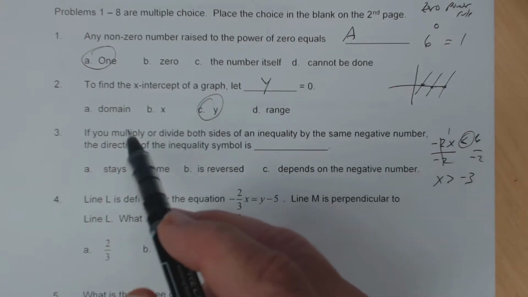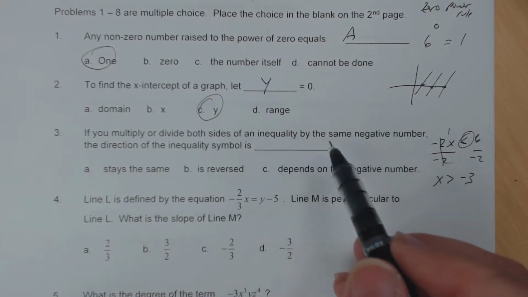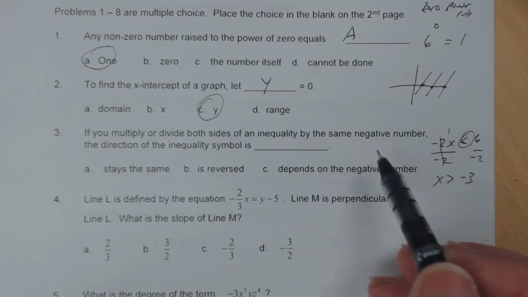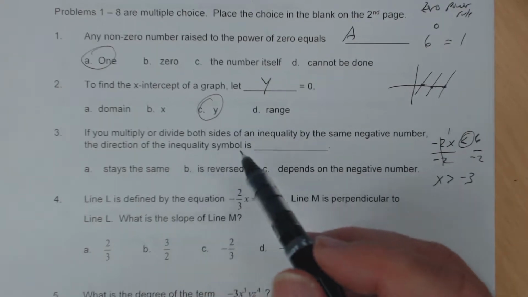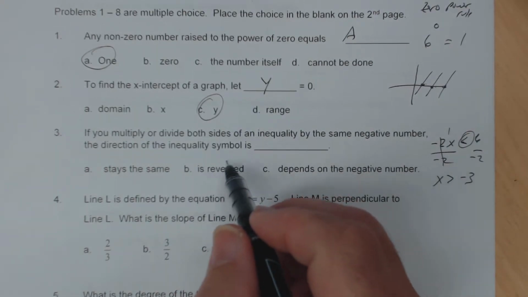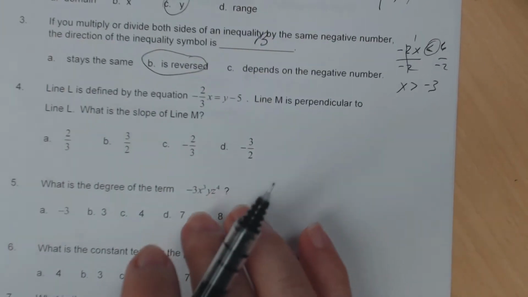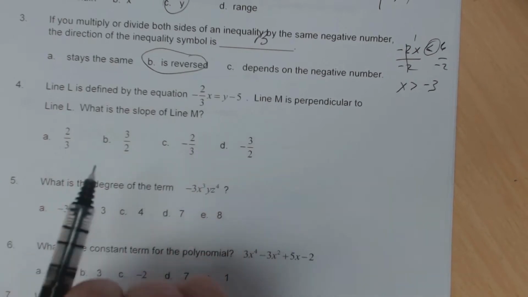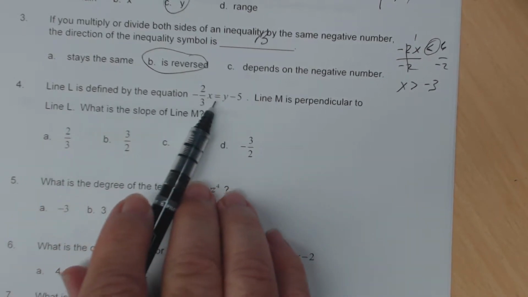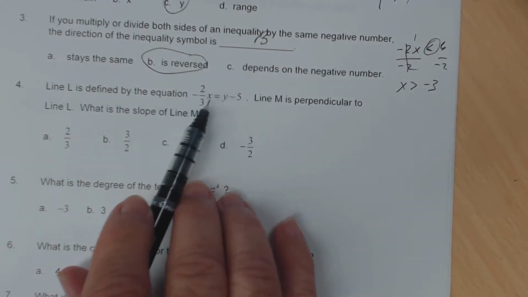All right, so basically, if you multiply or divide both sides of an inequality by the same negative number, the direction of the inequality is reversed. The answer is B.